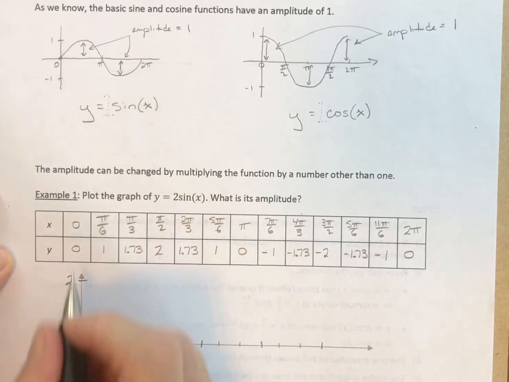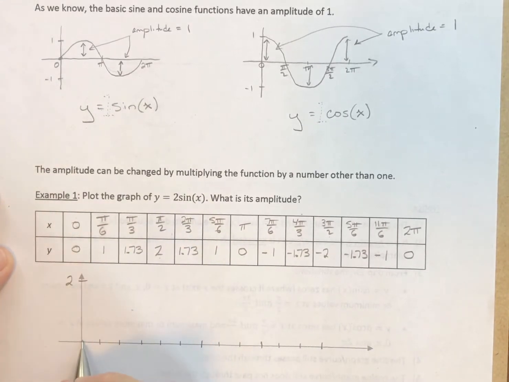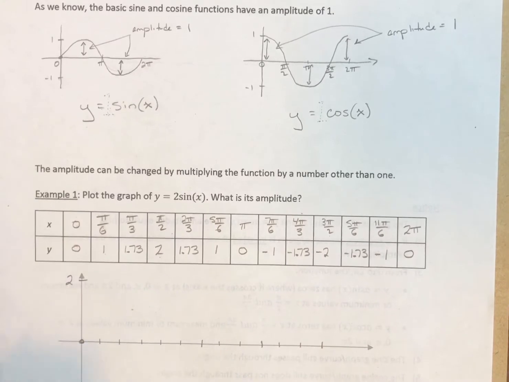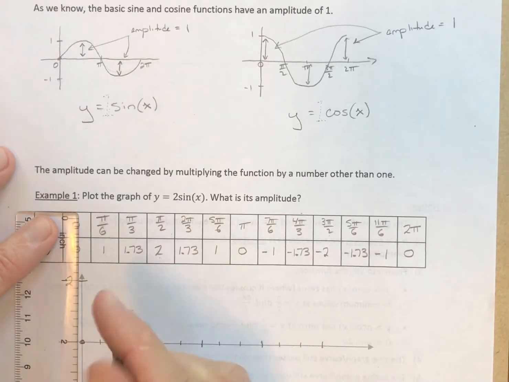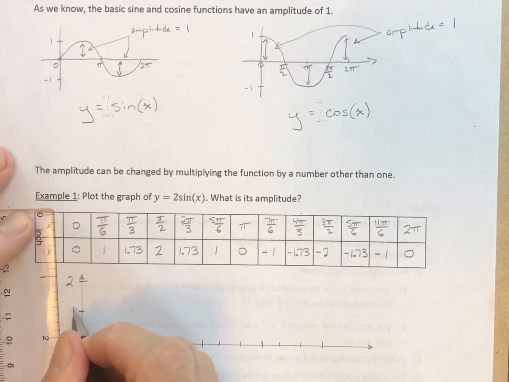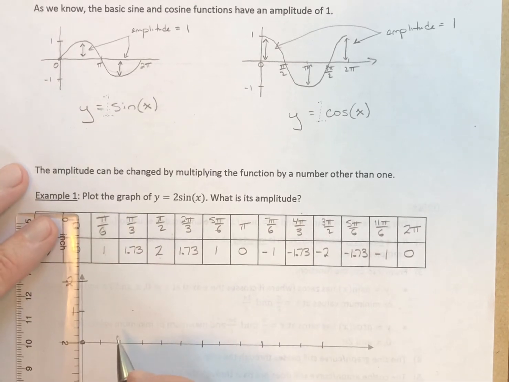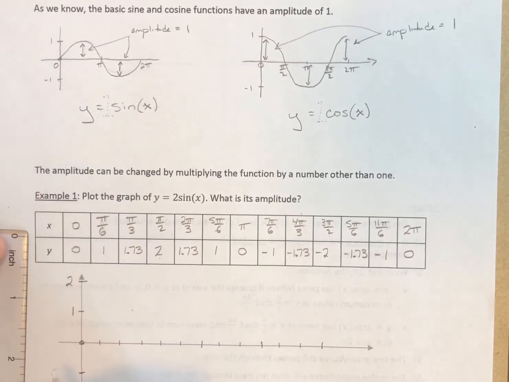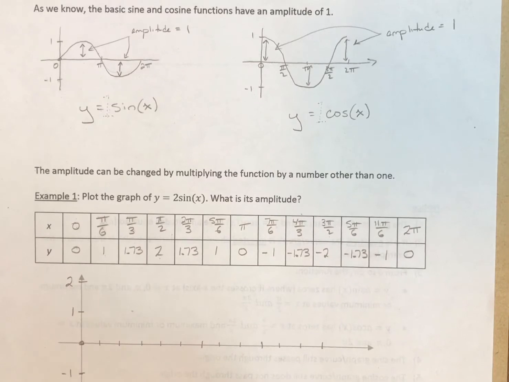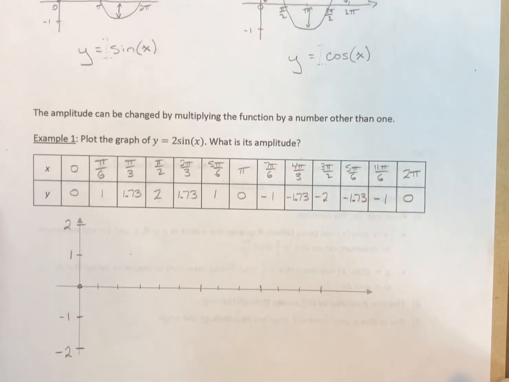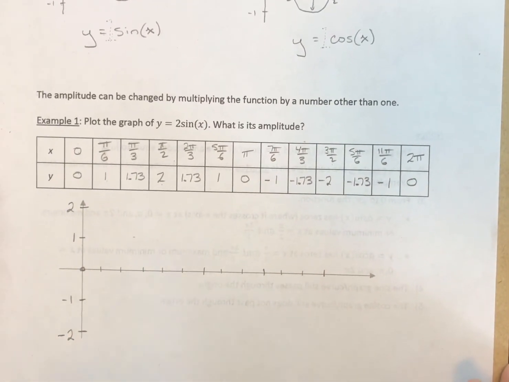Alrighty, and so we're just going to plot. When x is 0, y is 0. When x is pi over 6, y is 1. Oh, I should put a 1 in here probably. That'll help me. Let's put a half inch here to mark a 1, to be a bit more accurate. And how about a -1? That'll probably help. Whoops, and I got a little bit below the graph. Sorry about that. I just noticed that I didn't move the paper up enough.